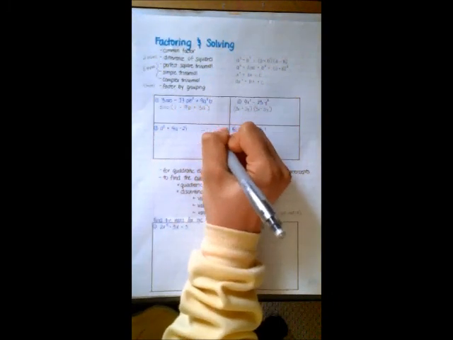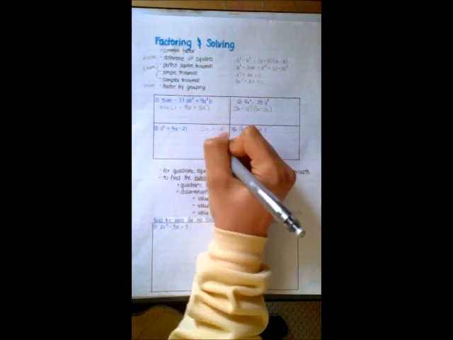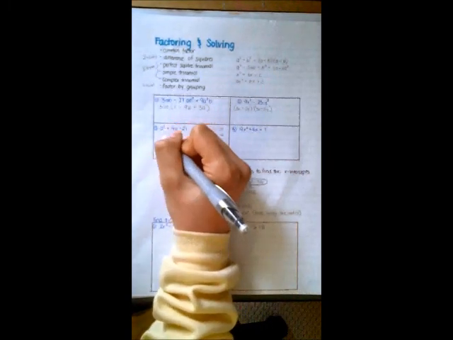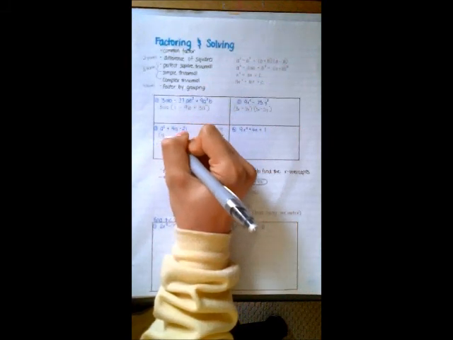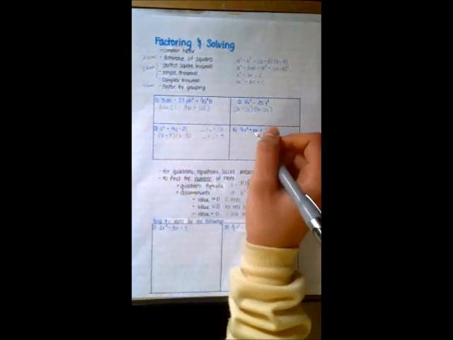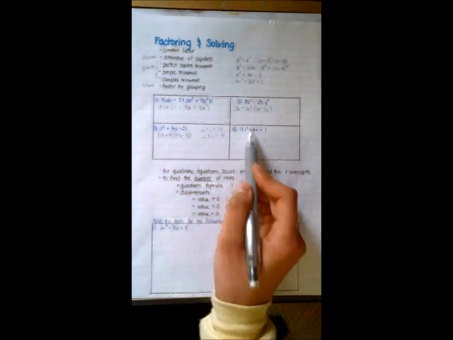We're going to find two numbers that multiply to give us negative 21, two numbers that add to give us 4, and then we're going to plug it in. A plus 7 times a subtract 3. That's your answer. The fourth one over here is a perfect square trinomial because of the 9x squared and then the 1, and then the 6.